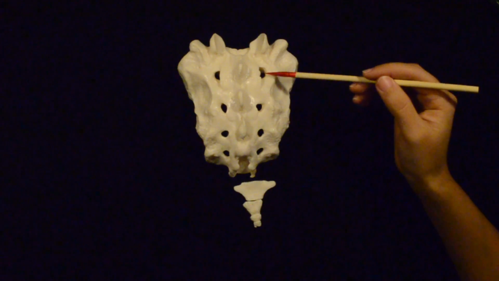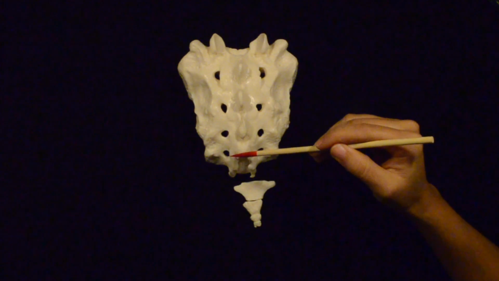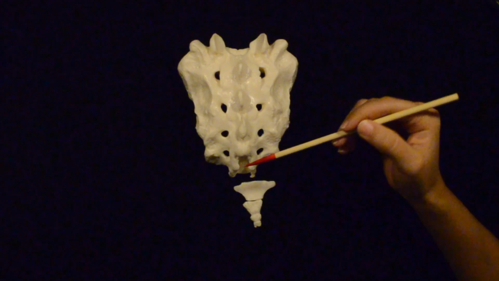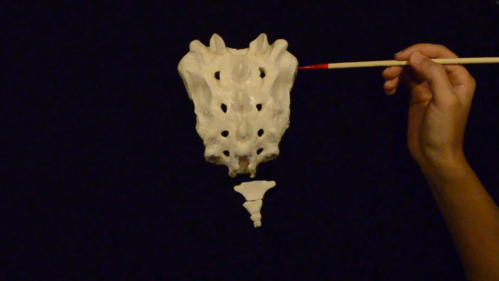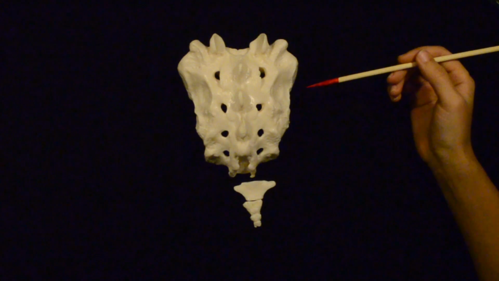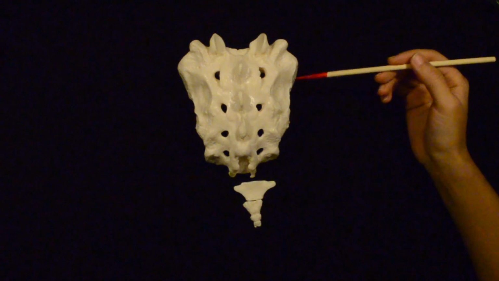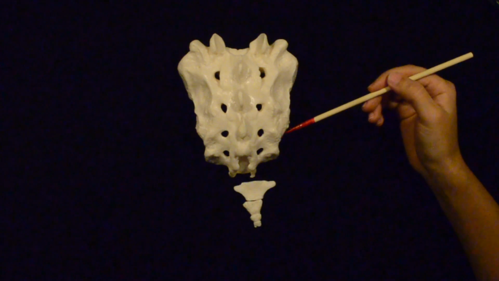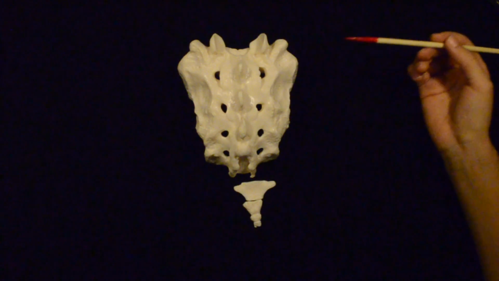On each side of the posterior foramina run the lateral sacral crests. These lateral sacral crests are formed by the transverse ridges of the 5 sacral vertebrae.